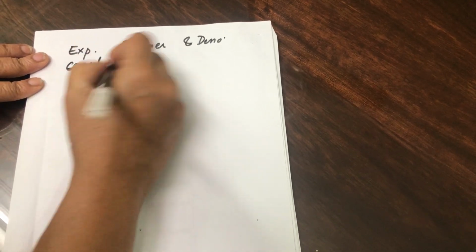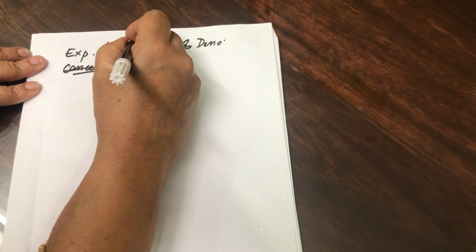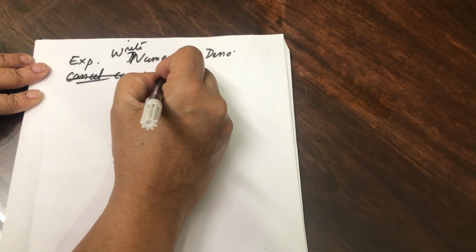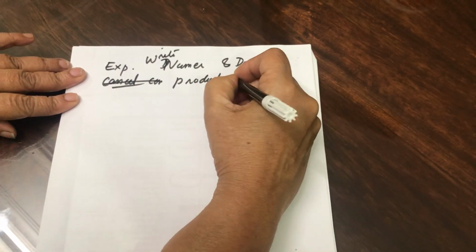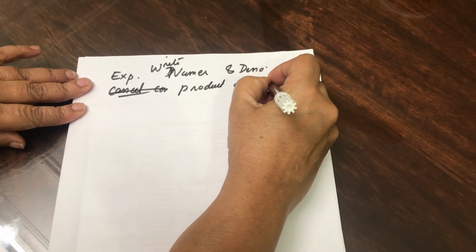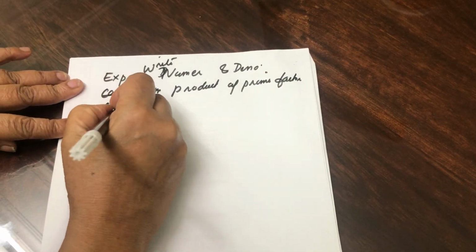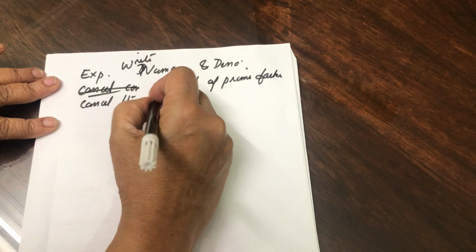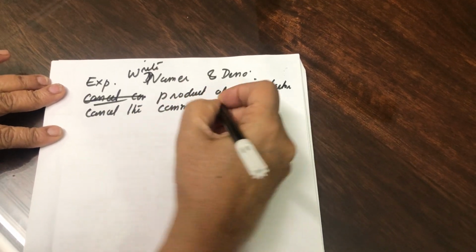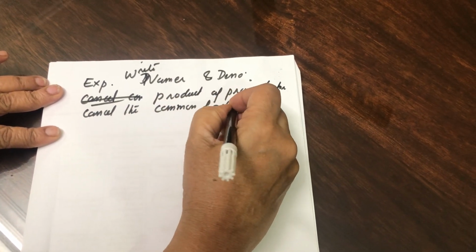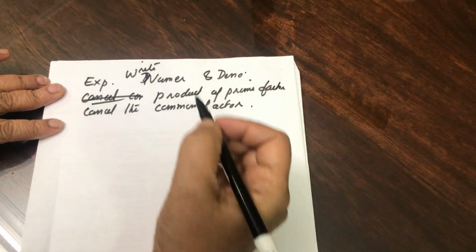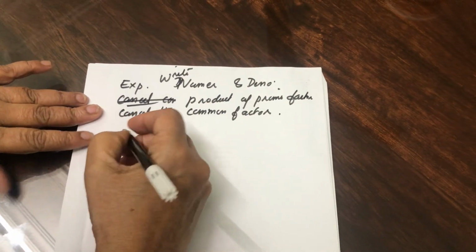Write the numerator and denominator as a product of prime factors. Cancel the common factors.